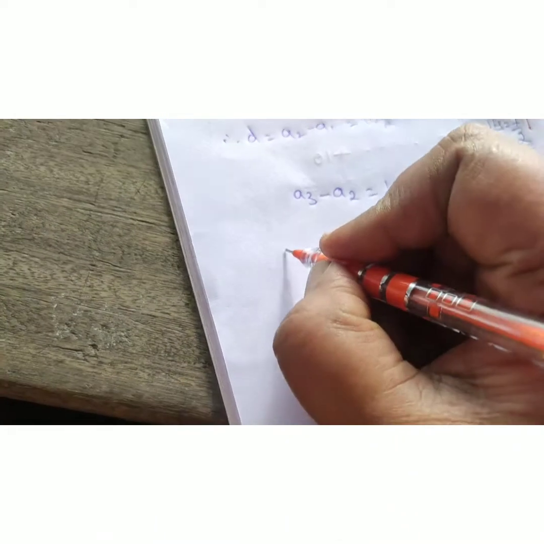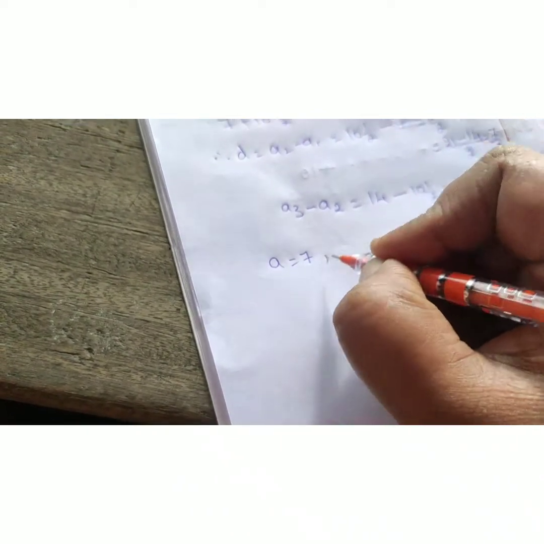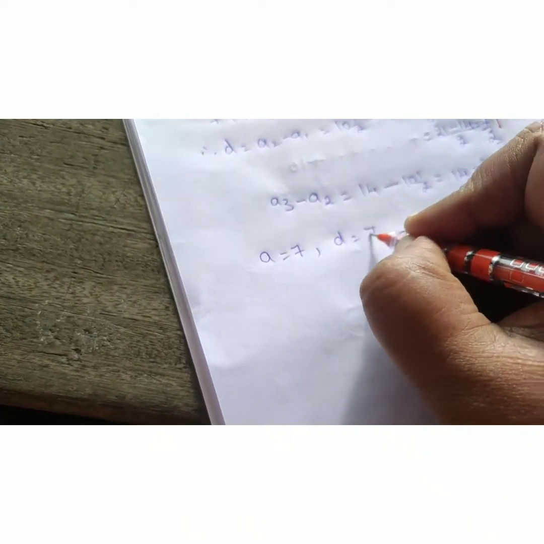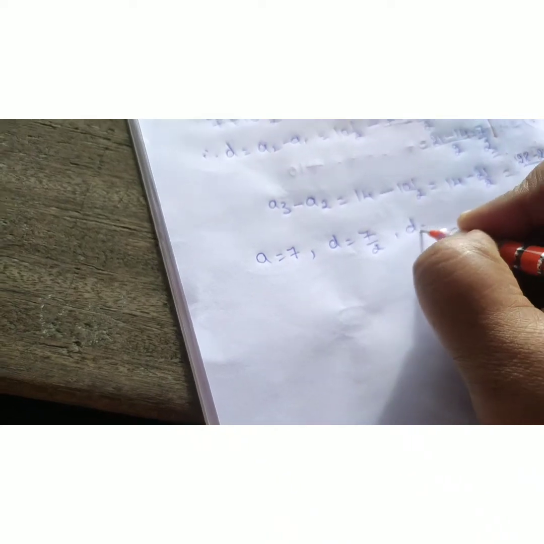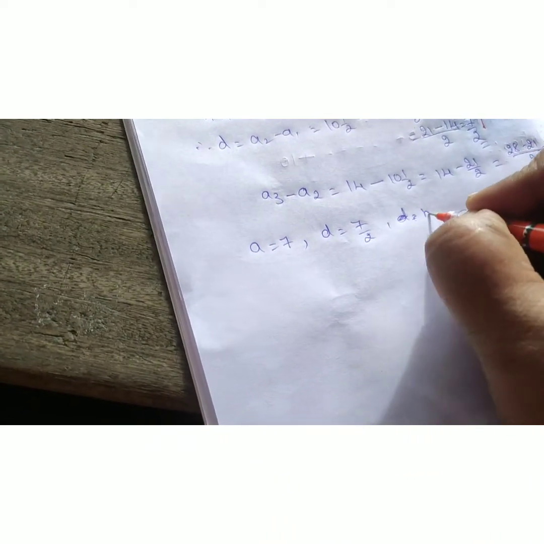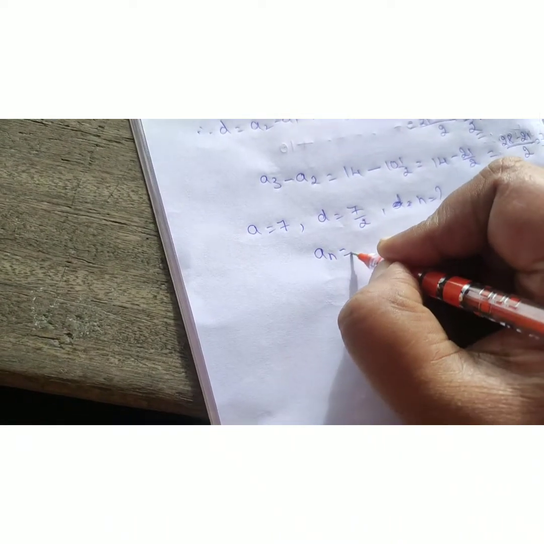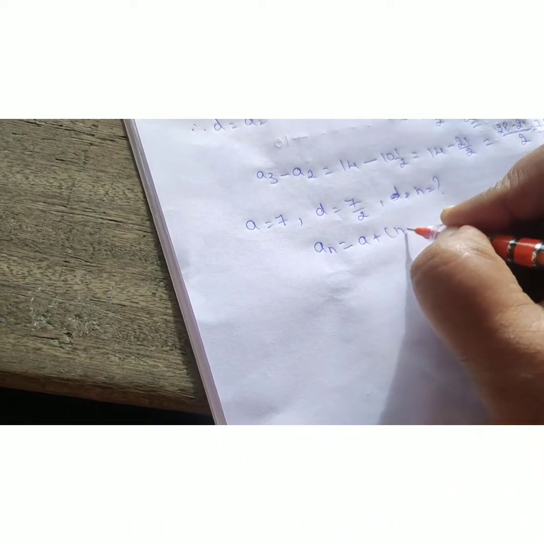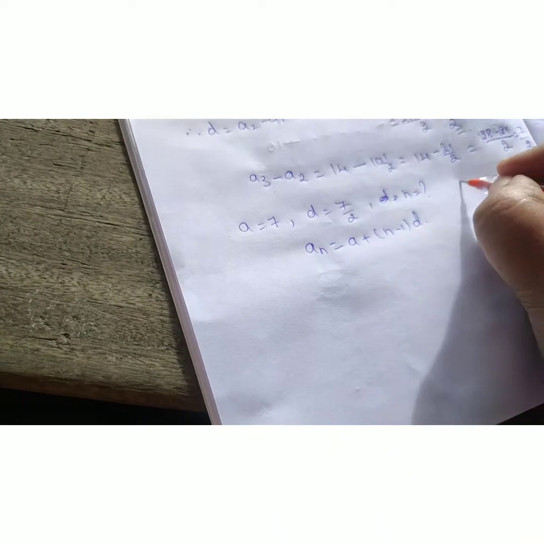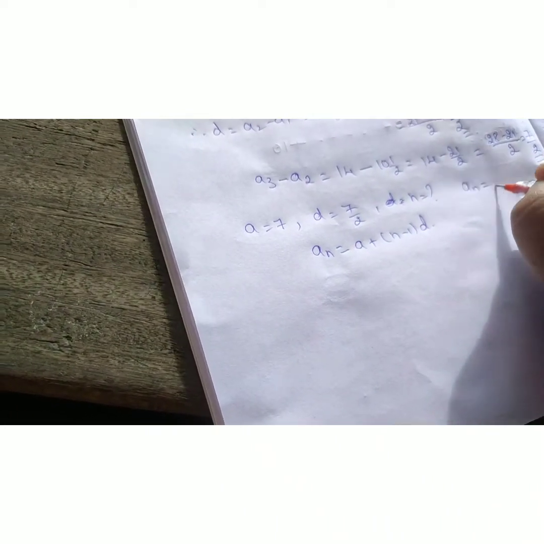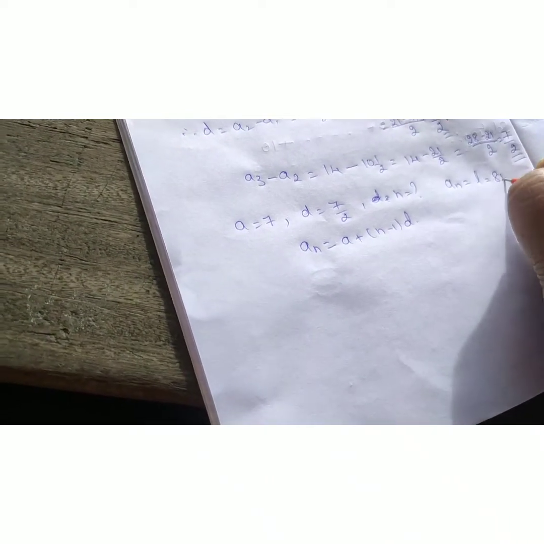So what we have here is a is equal to 7, d is equal to 7 by 2, but we have to calculate n. Therefore the formula is an is equal to a plus (n minus 1) into d. Our an is the last term, that is l, that is 84.